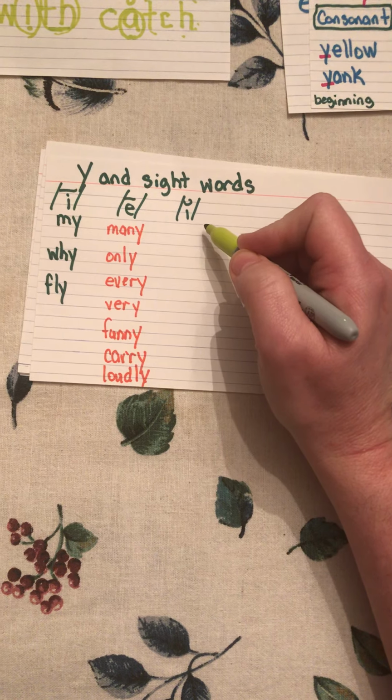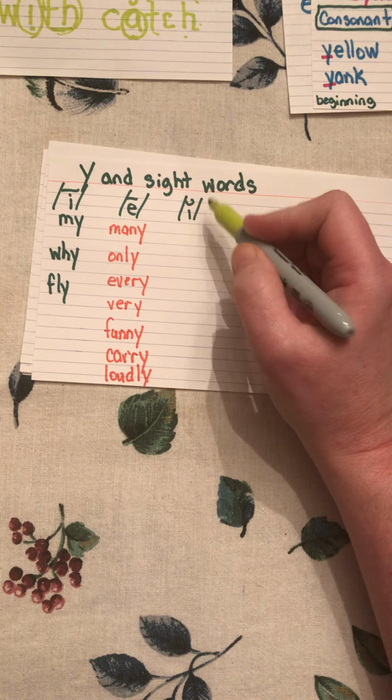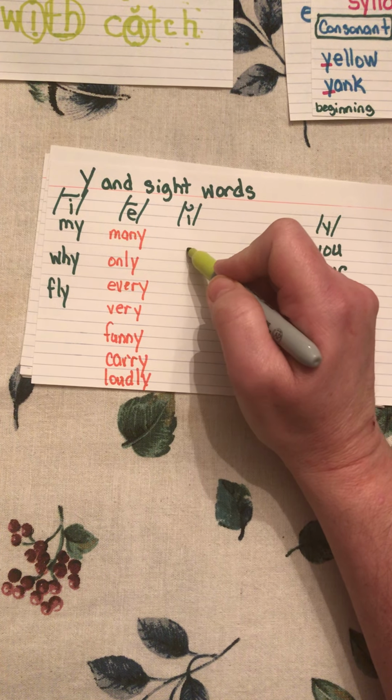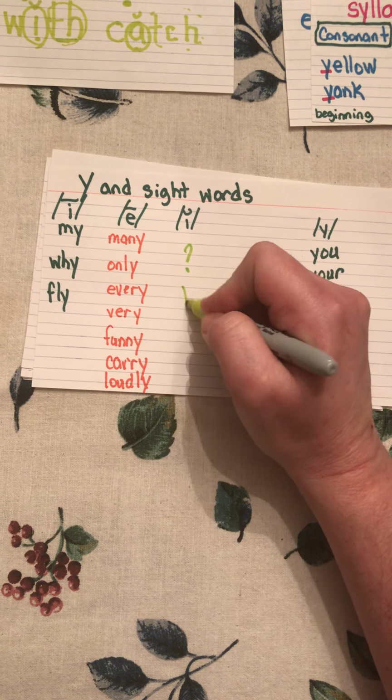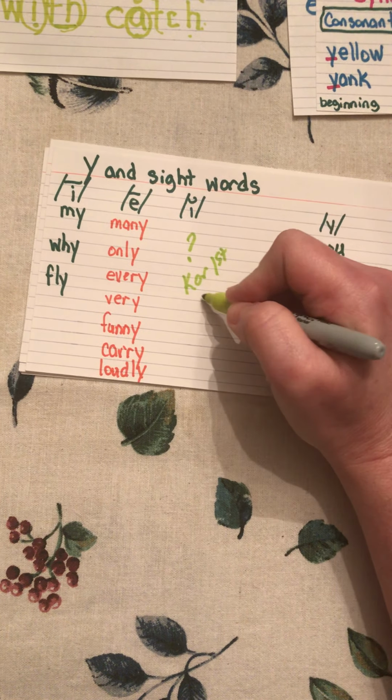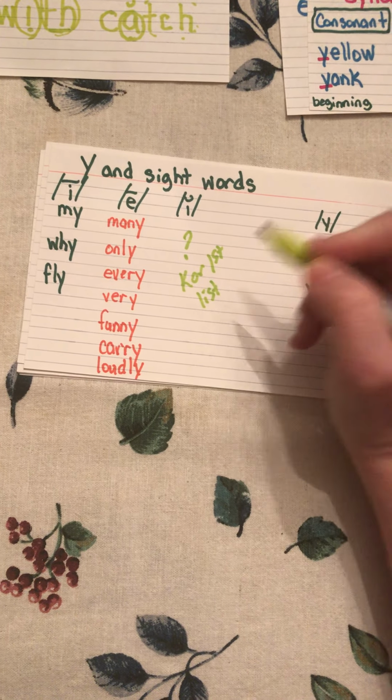I didn't see any words on the sight word list where the Y was a short I. I did not find any on the kindergarten or first grade lists. Didn't find any on those.